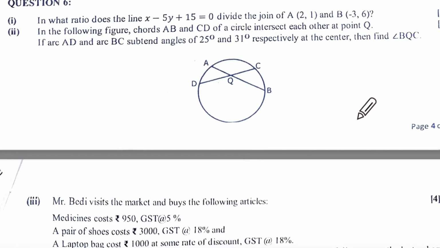Read. In the following figure, chords AB and CD of a circle intersect each other at point Q. If arc AD and arc BC subtend angles of 25 degree and 31 degree respectively at the center, then find angle BQC. This was a little tricky for some of you, but draw the diagram.